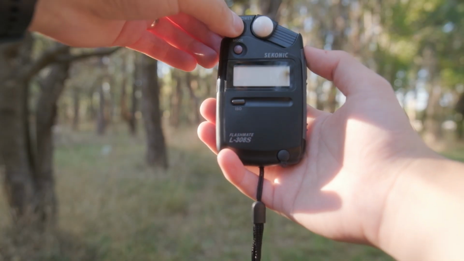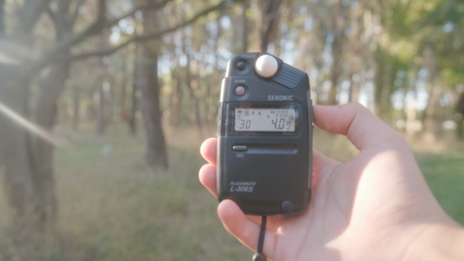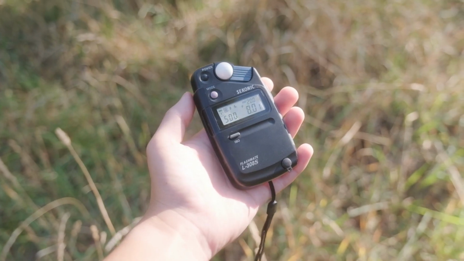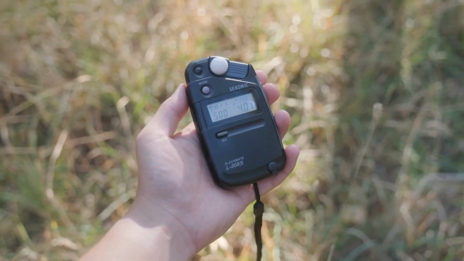Incident metering, of course there are cons, but the pros of it are that you're going to get a more accurate reading most of the time. Because you're taking in ambient light rather than reflected light, it's much harder to confuse this meter. And if you're plugging in the metered results into your camera, you're going to get a nicely lit scene, as you could have seen in some of the sample images.